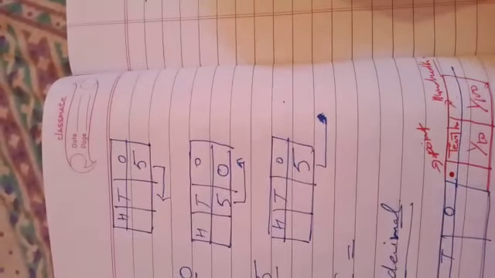Now let us take another example. 9 upon 10. How do we read it? 0.9. The next one is 7 upon 10. You can read it as 0.7. Now, 1 by 10, so 0.1. So these are the fraction numbers we have, right?